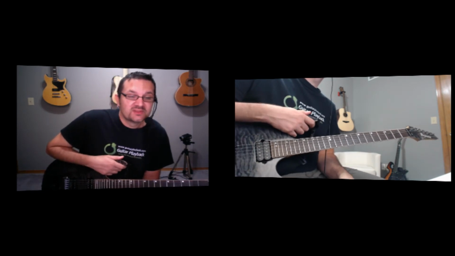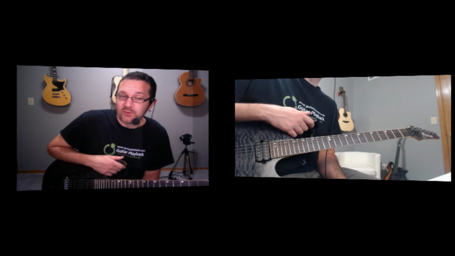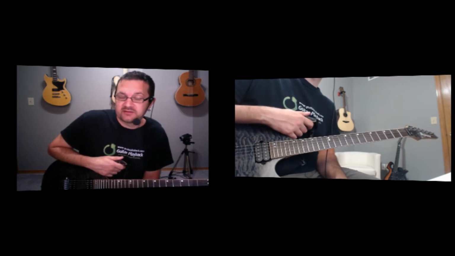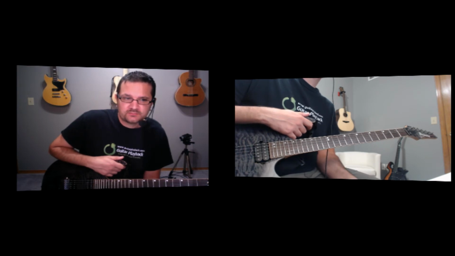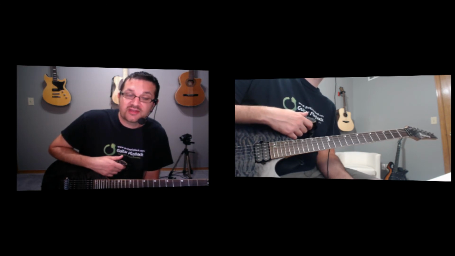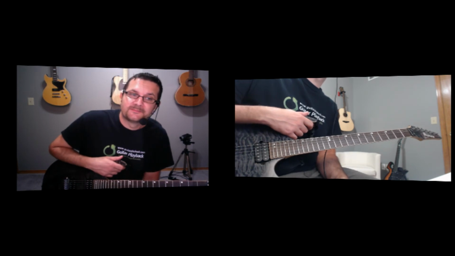Mixolydian. Let's look at the 4th. We have a perfect 4th in Mixolydian, but we also have a perfect 4th in Ionian, so that can't be it. Mixolydian has a minor 7th. That's interesting, because that's the only major mode that has a minor 7th. So that's the characteristic note of Mixolydian.